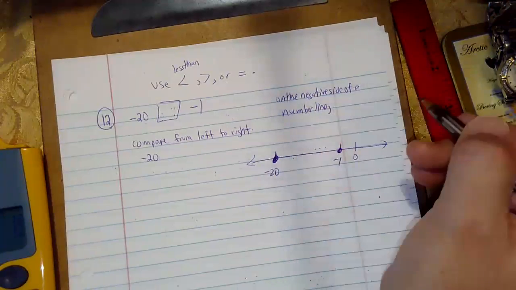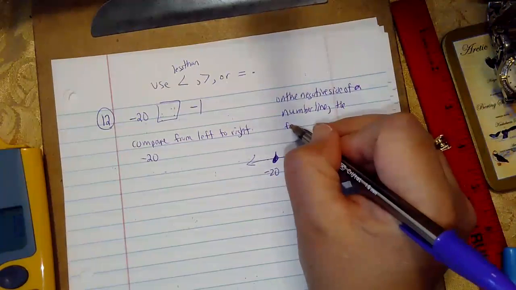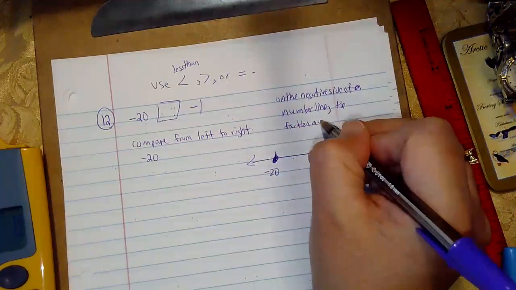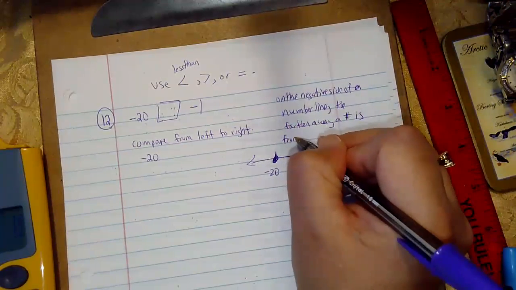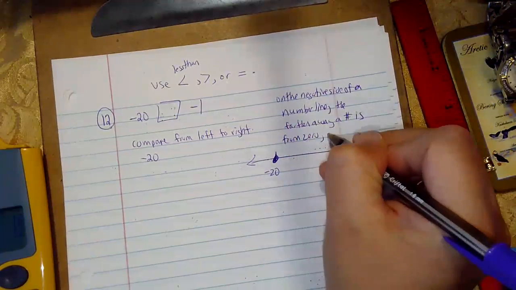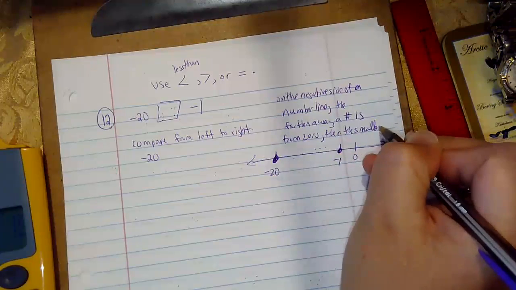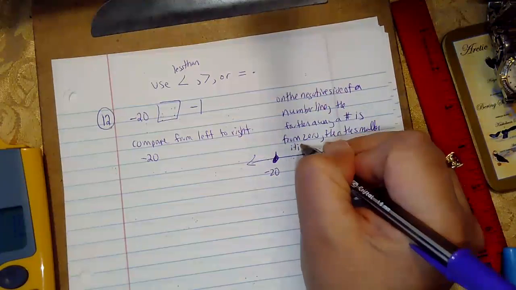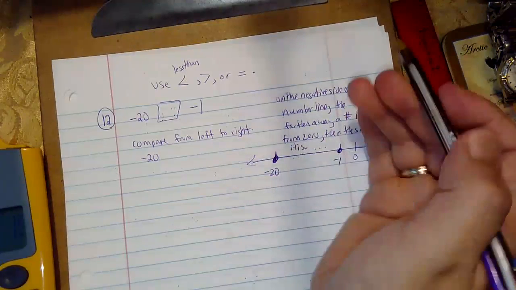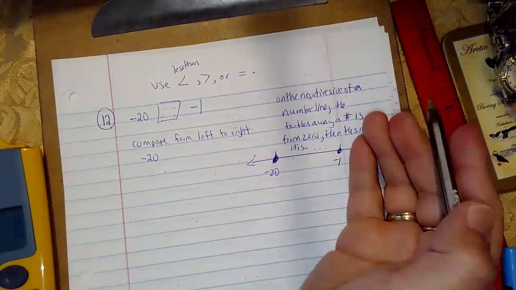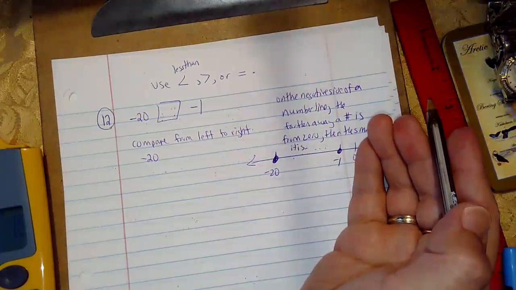On the negative side of a number line, the farther away a number is from 0, the smaller it is.